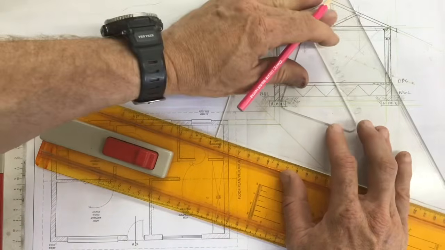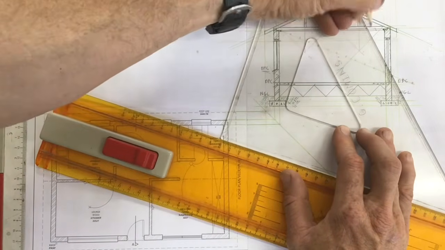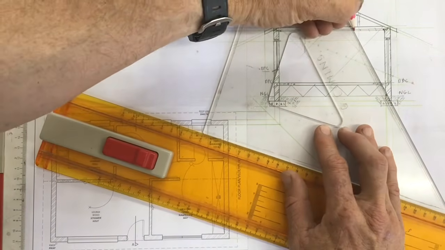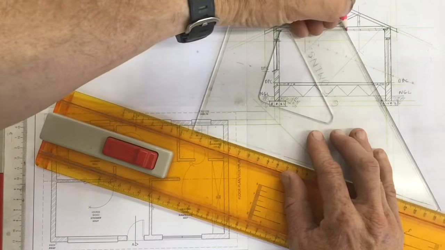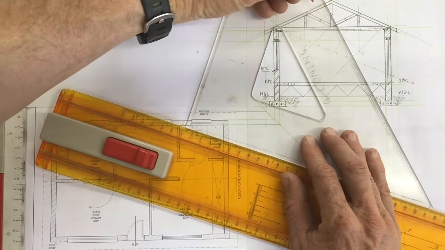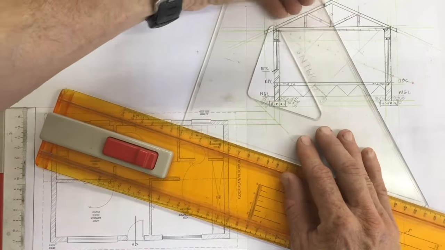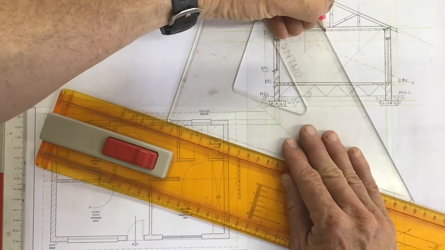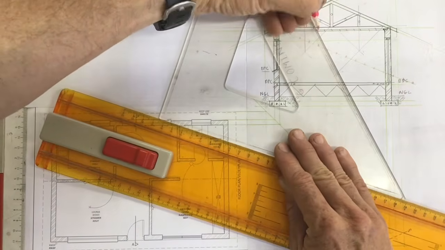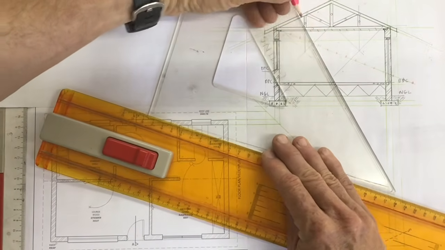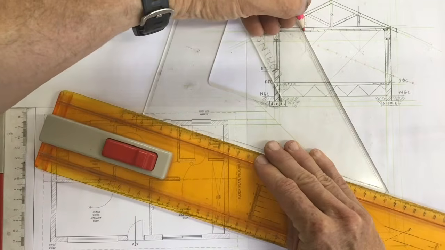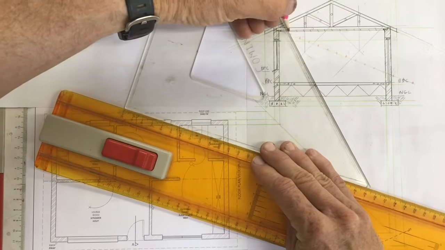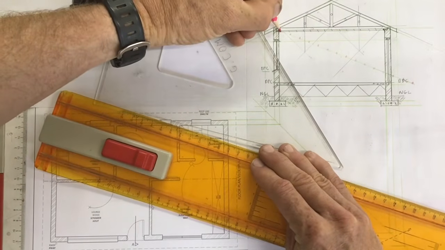2, that's the next one that's going to be in there. 3, 4, 5, 6, 7, 8, 9, 10, 11, 12, 13, 14, and remember I've got that one, 15.